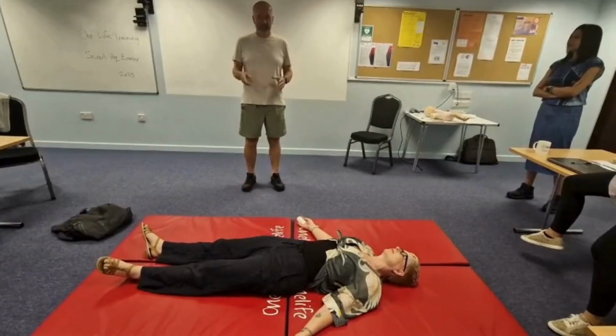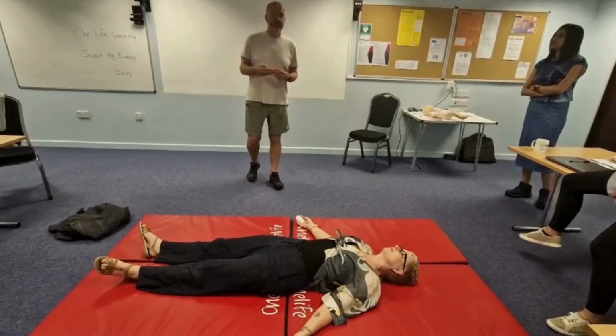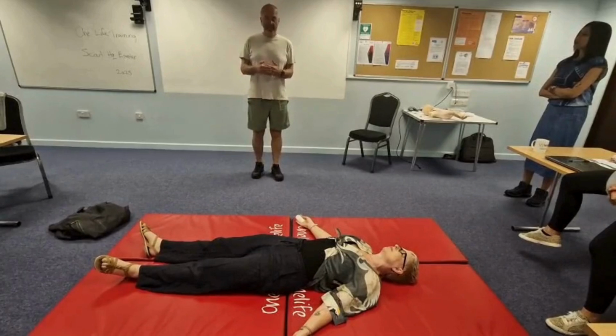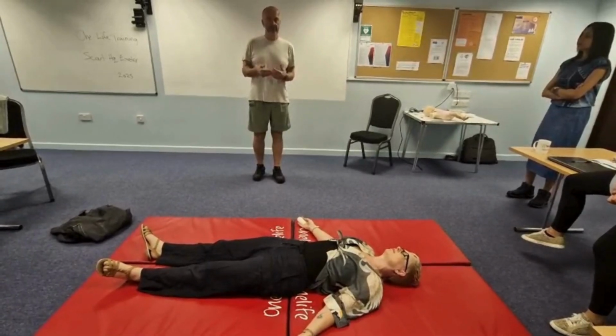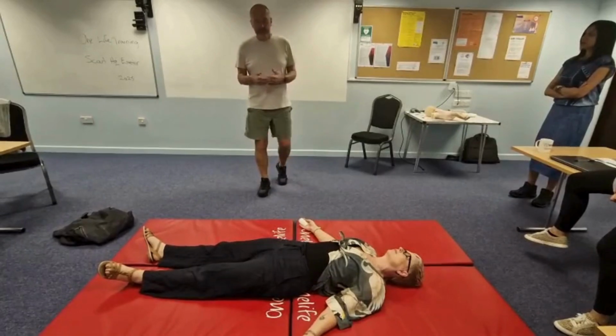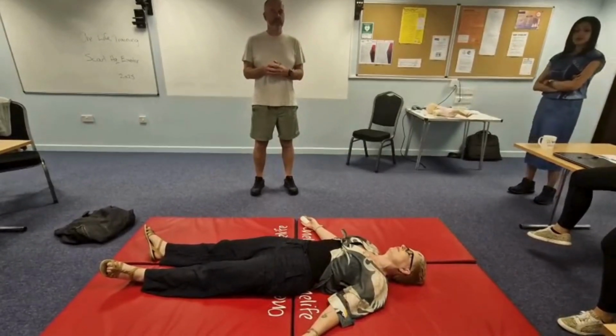This is another one. We're going to look at the recovery position, as most people call it. Its proper name really is the safe airway position. It's the way of putting a casualty in a position that maintains their airway and helps them to breathe properly. There are various ways of doing it. This particular one is for a casualty that you suspect has a neck or spinal injury.